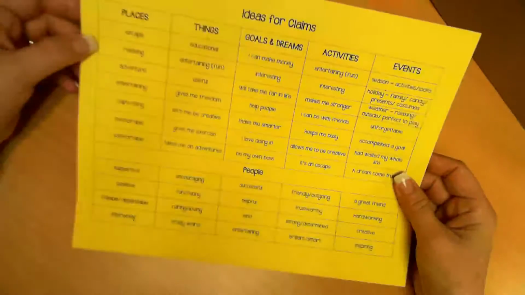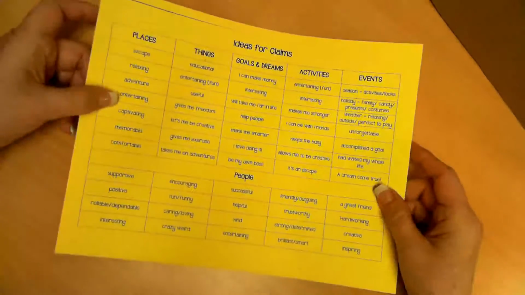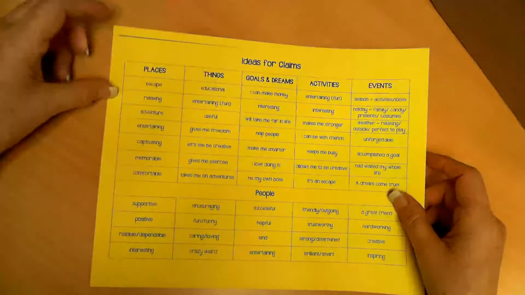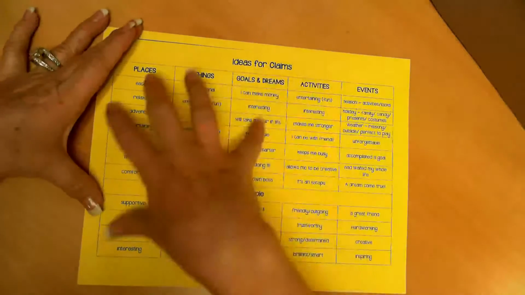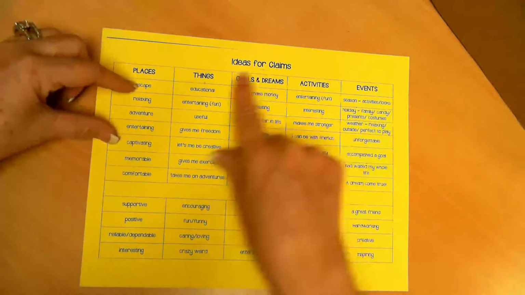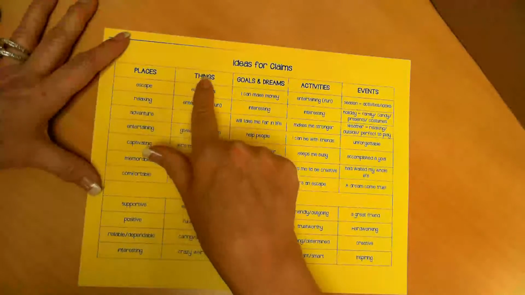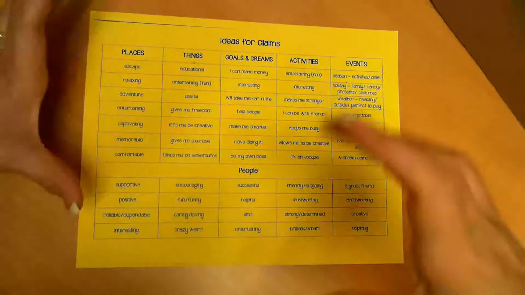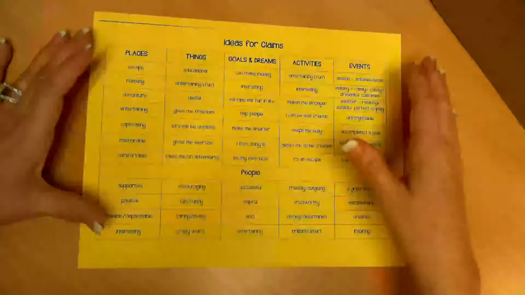I have this card that I want you to put in your writer resource binder. On it, we have our ideas for claims, and Miss Yateman has put this together beautifully for us. So we have our places, things, goals and dreams, activities, events, and people claims all on one sheet. You're going to see these start to rebuild themselves later.